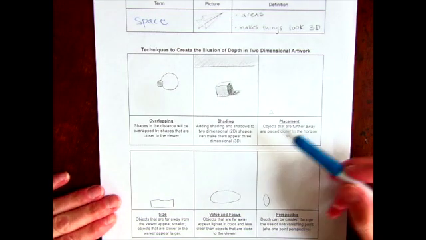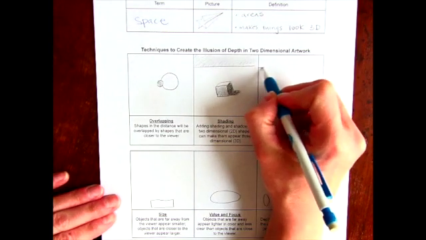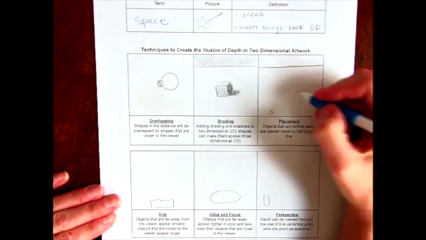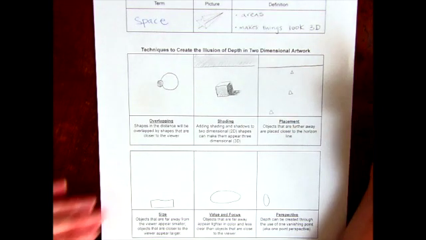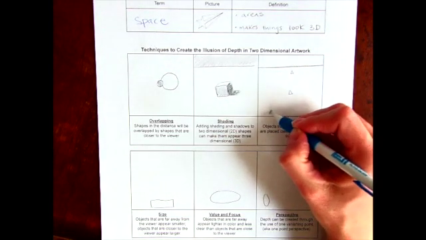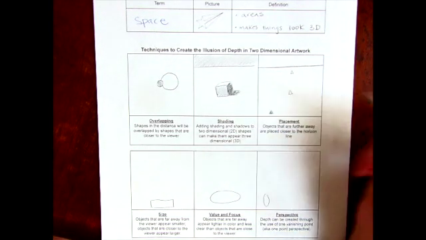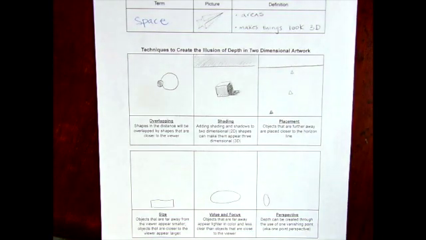It says objects that are further away are placed closer to the horizon line. So if I put a horizon line up here, and I have one little triangle here, let's just do some other triangles. The one that is closest to me is this one. It's furthest from the horizon line. This one is the farthest from me because it's closest to the horizon line.